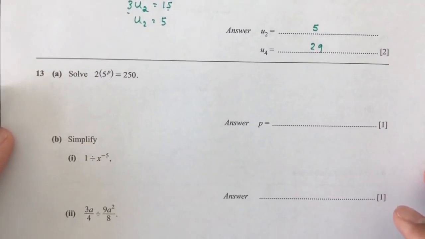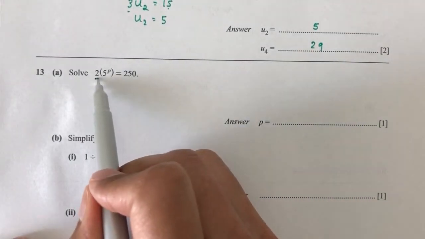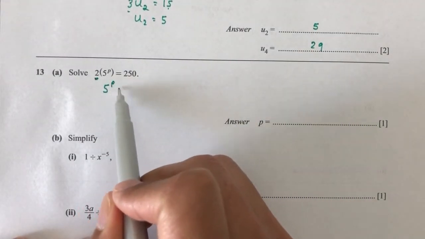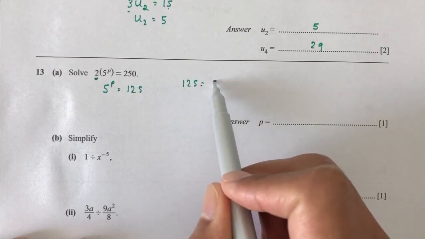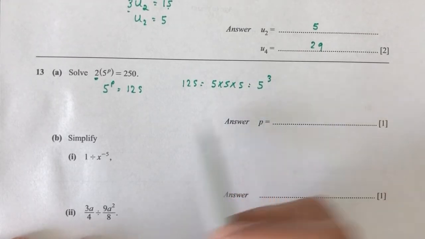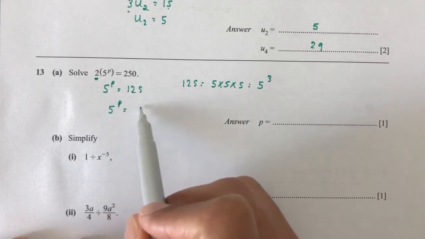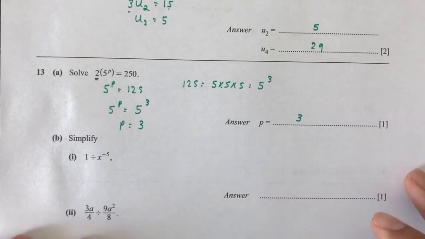Now question number 13. Solve this equation. So we can first divide by 2. We have 5 to the power p will be 125. So 125, we know it is 5 times 5 times 5, which is 5 power 3. So 5 power p equals 5 power 3. p will be 3. That is your answer.